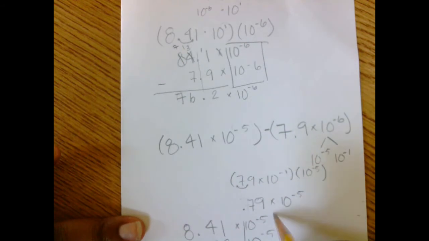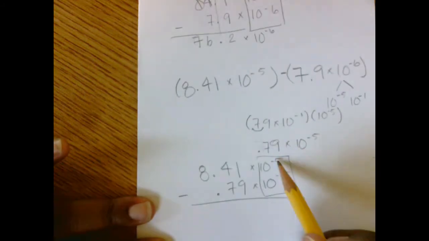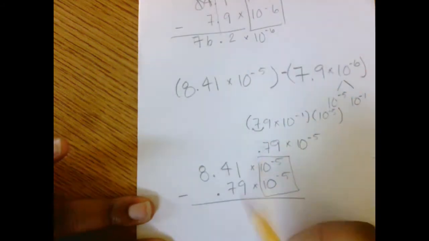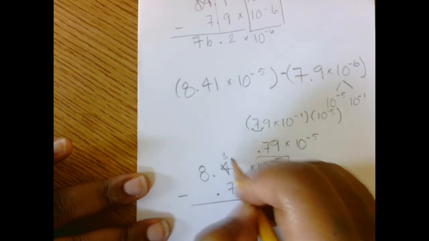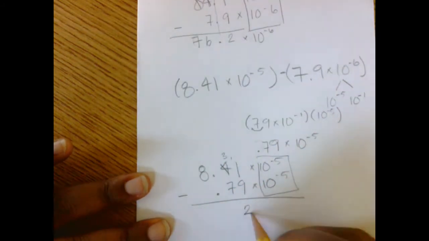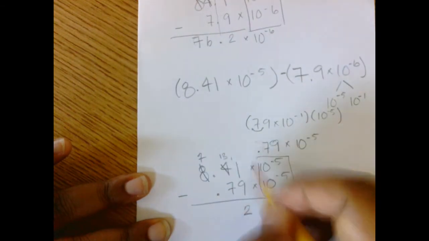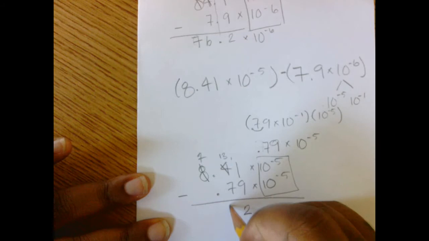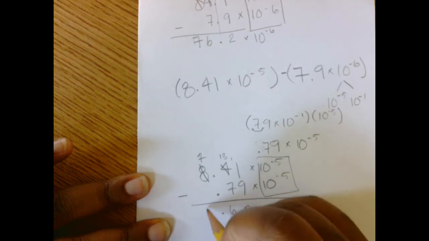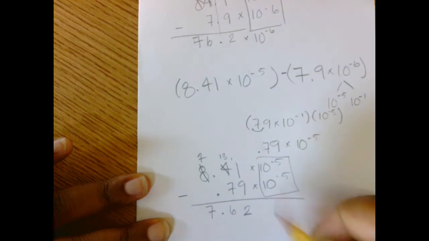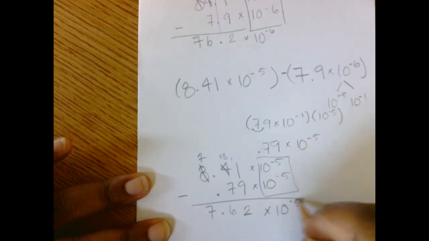And this is going to remain my power of 10. Let me just subtract this as usual. Can't subtract, I have to borrow from the 4. The 4 becomes a 3. 11 minus 9 is going to give me 2. 3, I have to borrow from the 8. The 8 becomes a 7. 13 minus 7 is going to give me 6. Bring down my decimal point. 7 minus nothing is going to give me 7. Now I have 7.62 times 10 to the negative 5th power.